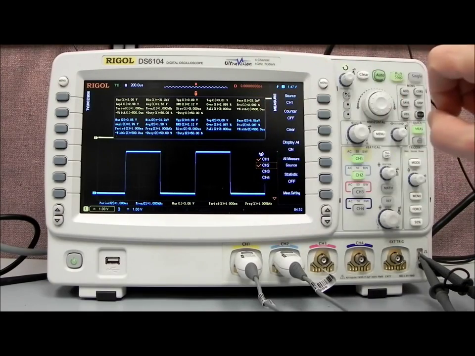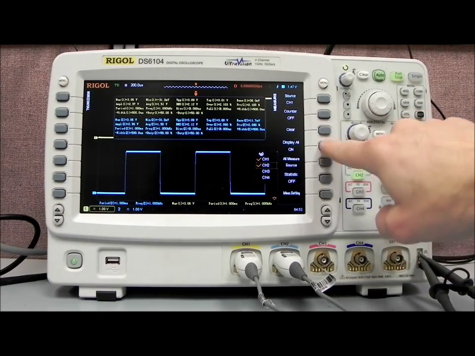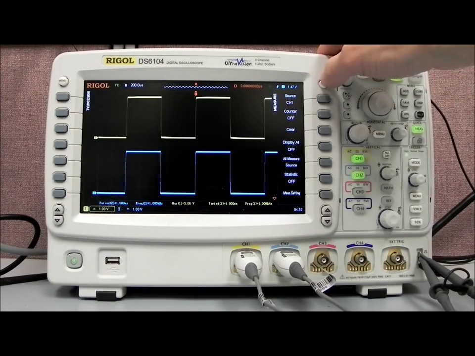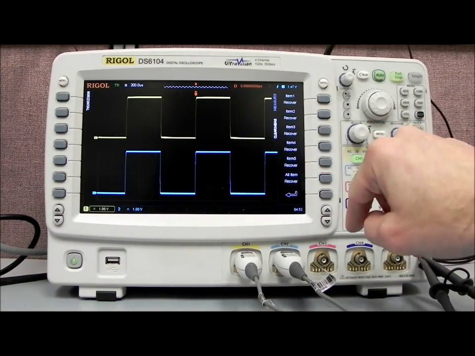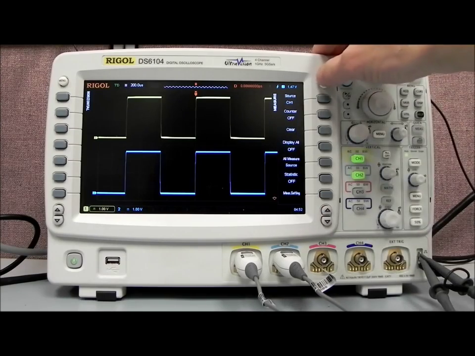It starts to get pretty filled with data, and then very easily we can do display all off and it will clear it. We can also clear all of the items here by selecting delete all, and we're all set.